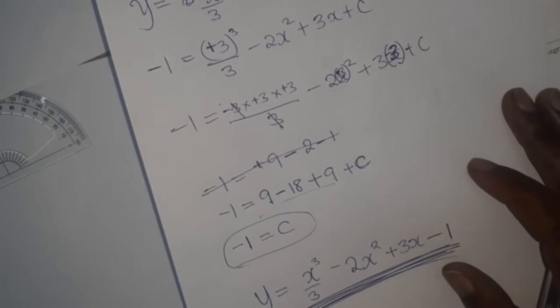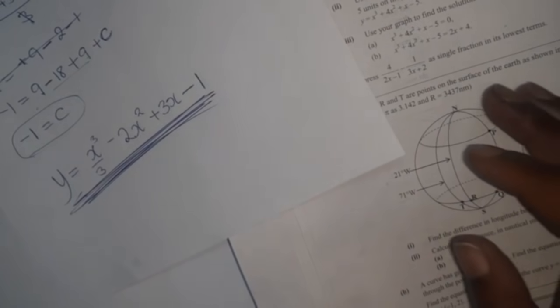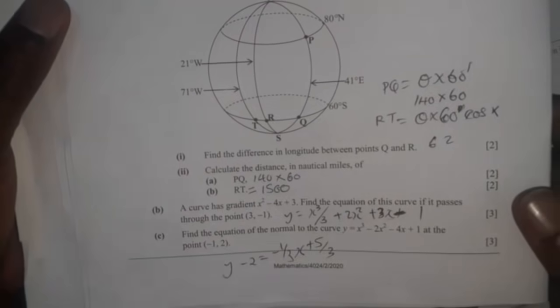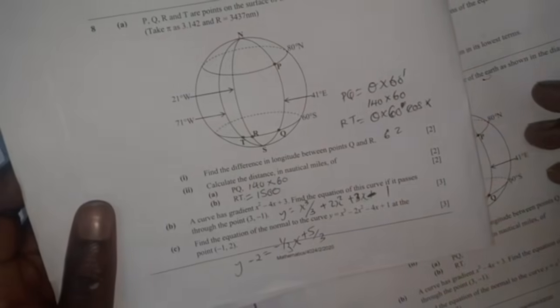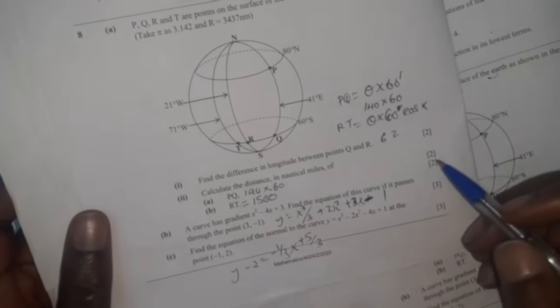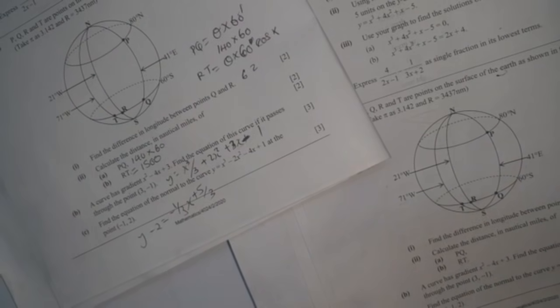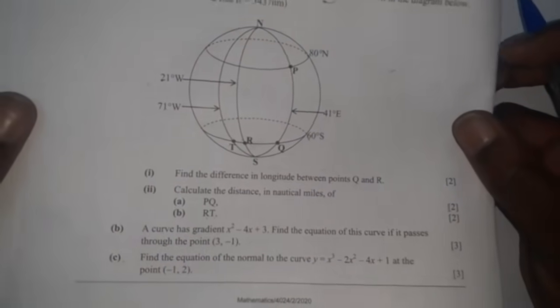Now we need to go to the other question, which is 8C. 8C reads, so we can read the question together.